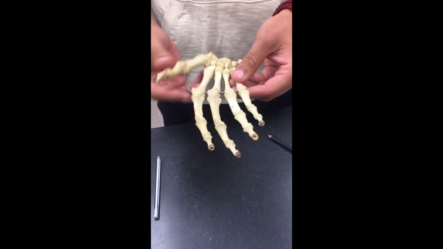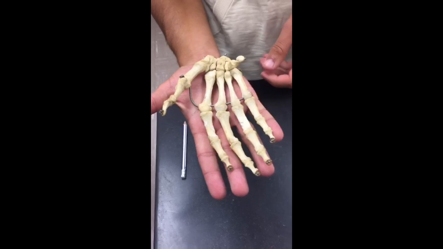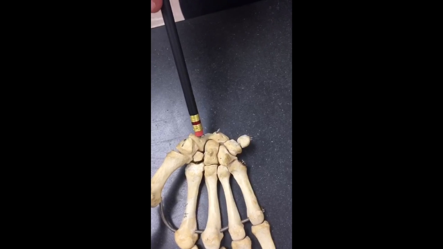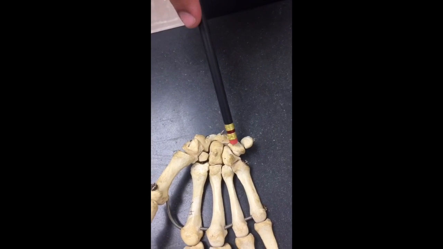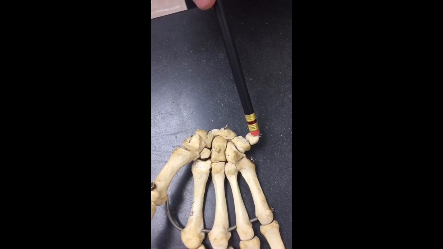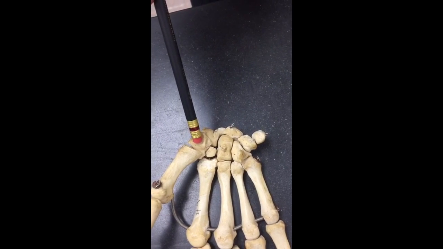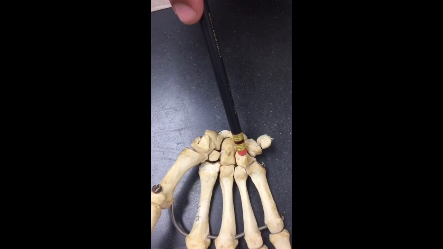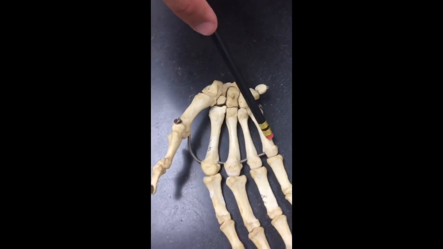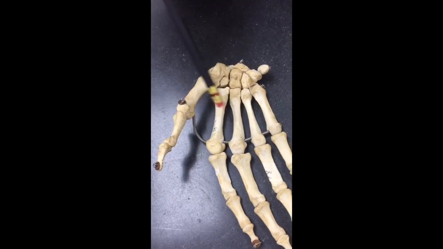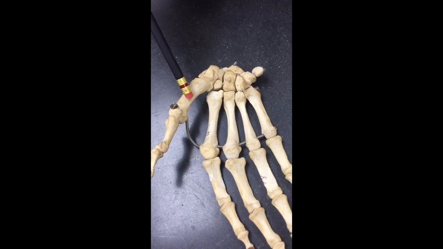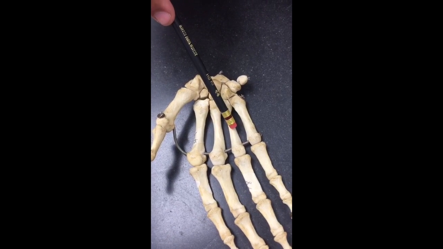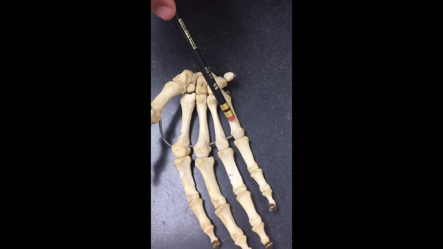So this is our right hand. It's located here in your body. And here we have the scaphoid, the lunate, triquetrum, pisiform, trapezium, trapezoid, capitate, and hamate. The metacarpals, we start the counting from the thumb until the last bone. This is the first metacarpal, this is the second metacarpal, this is the third metacarpal, this is the fourth metacarpal, and this is the fifth metacarpal.